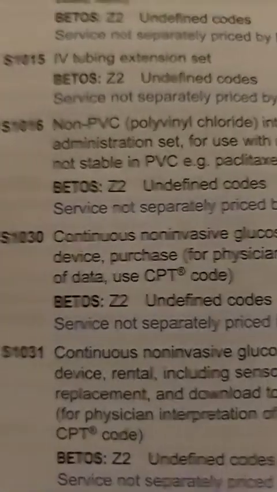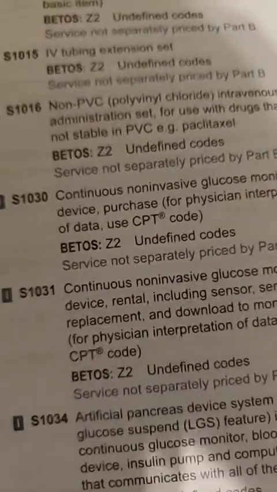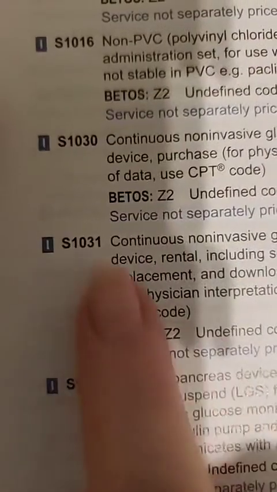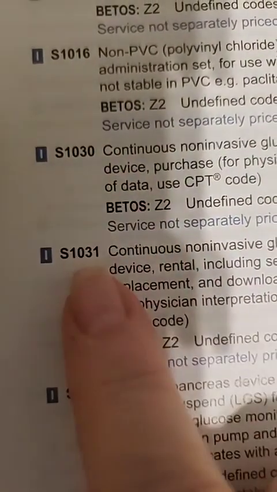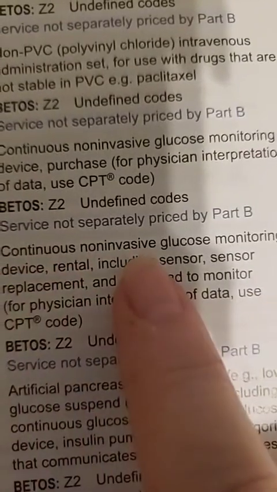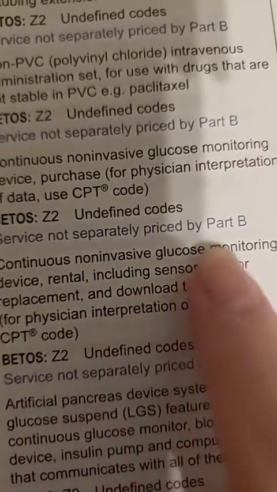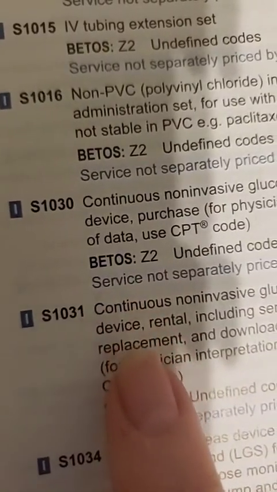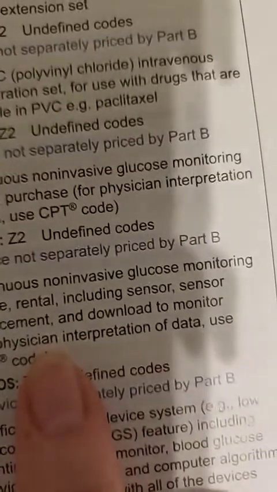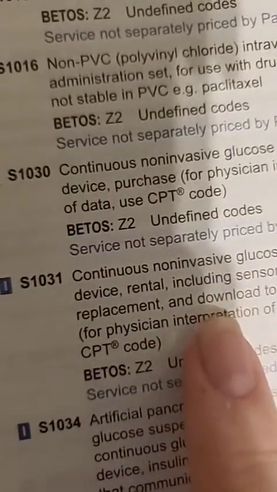But there's that code. So I'd know everything around it that could be considered close. The 30 and the 31 look like they're very similar. So you need to make sure you know the difference between those two codes and which one it would be. For sure.